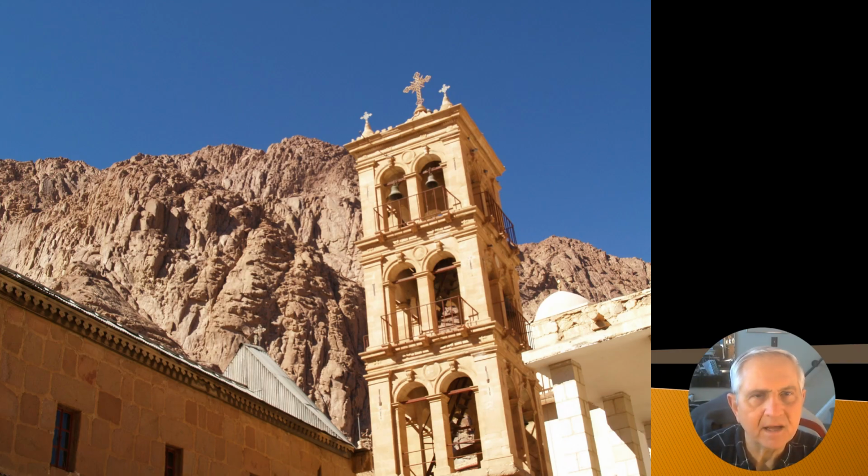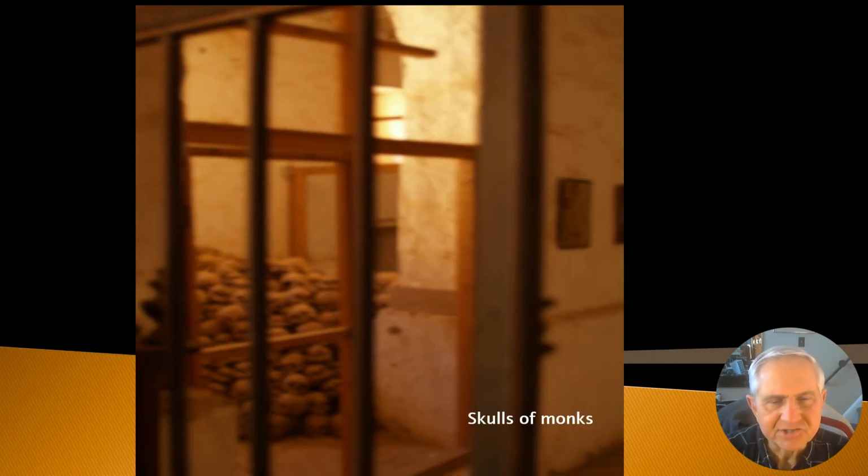from inside the monastery. Now, there was something very weird and strange in the monastery. There was one room just filled with skulls of the monks. I'm not sure why they did that, but it was kind of weird and scary seeing all those skulls. Like, are you going to get out of here alive?